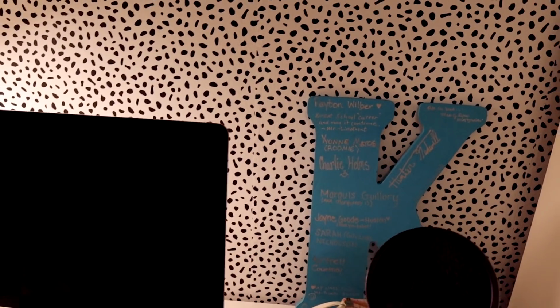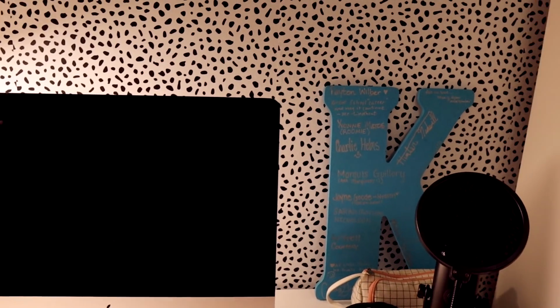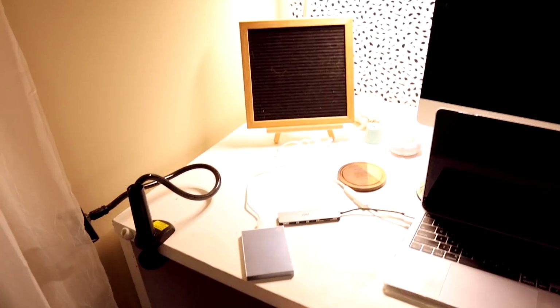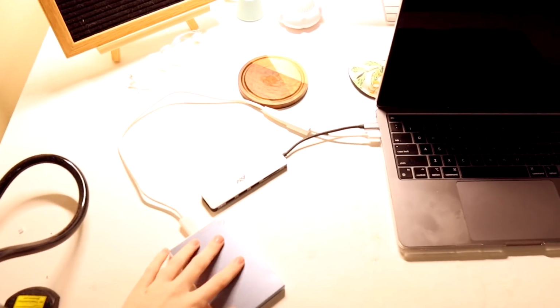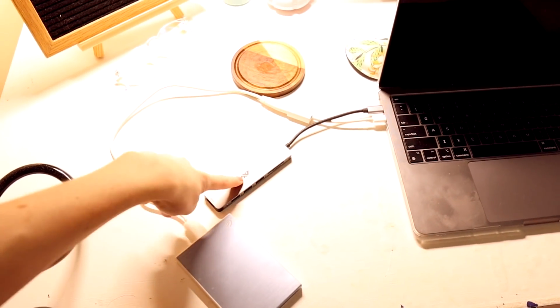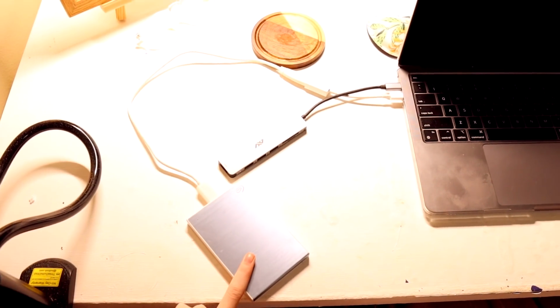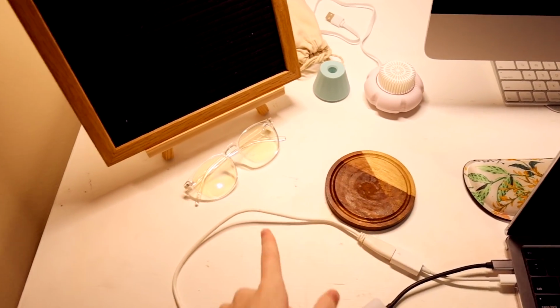Then I have a giant K that I did in high school and had people sign it before I left. On this side, I normally have this stuff plugged into my MacBook, but this is the SD card reader and this is the hard drive that I edit off of. Then I have a coaster for my drinks.